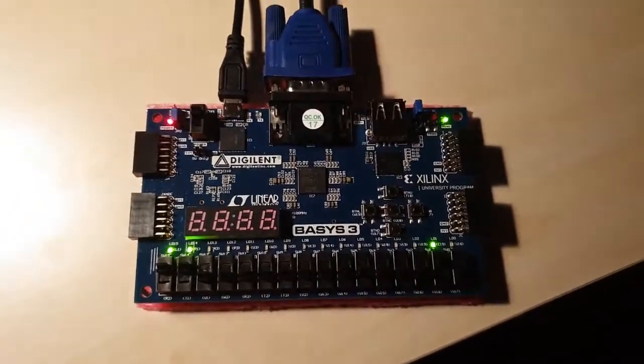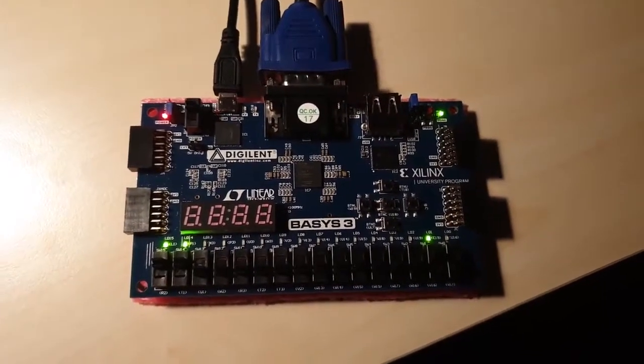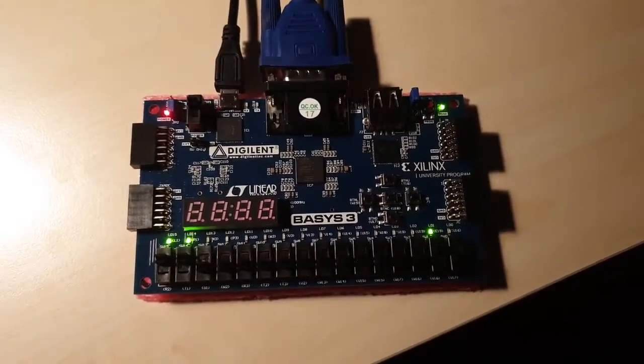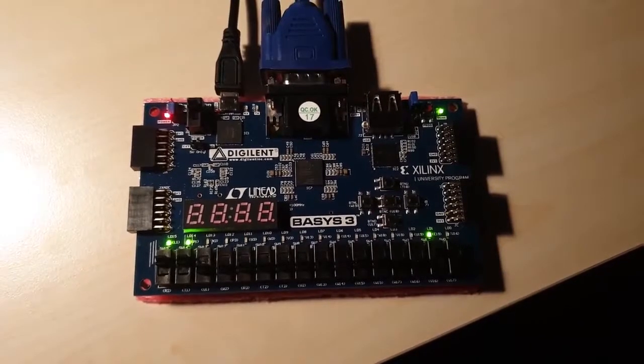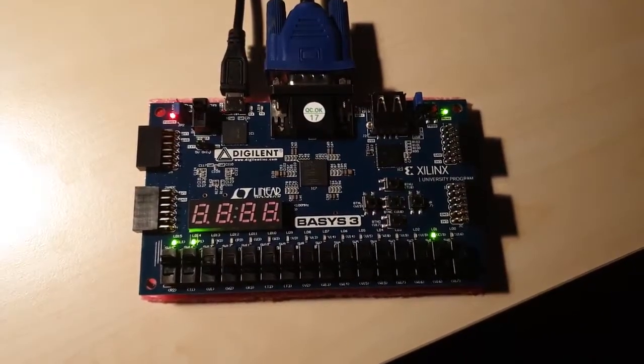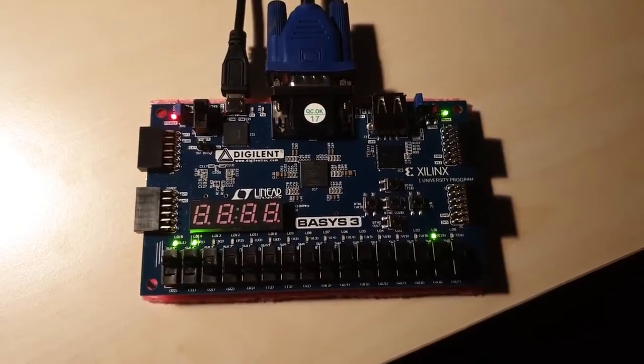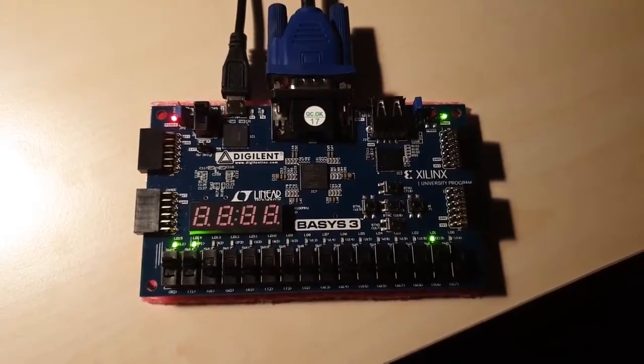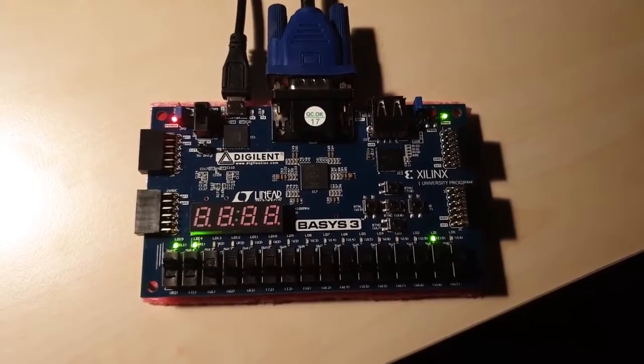So first of all, what is Basys 3? As I told you, my project is on Basys 3. This is the Basys 3 board. It is an FPGA board. Its manual is in the link in the description. If you don't know what an FPGA is, I recommend you learn it for the sake of this video.